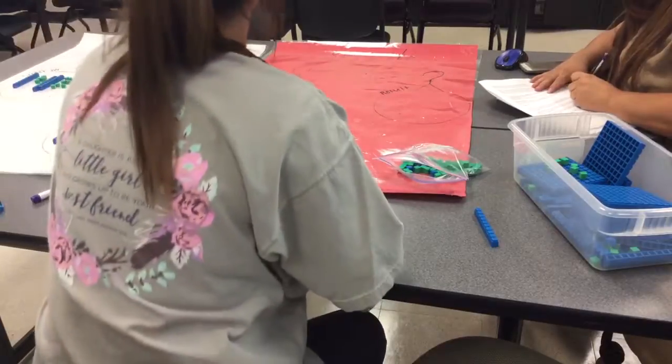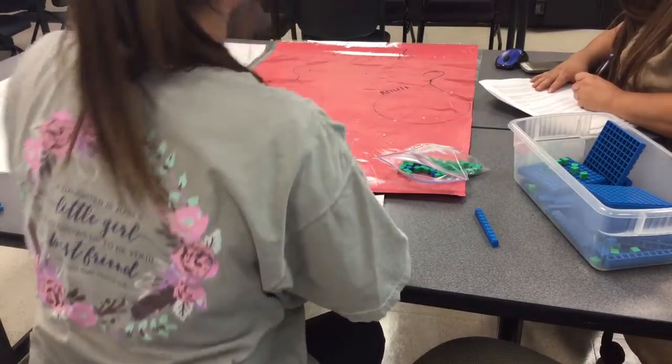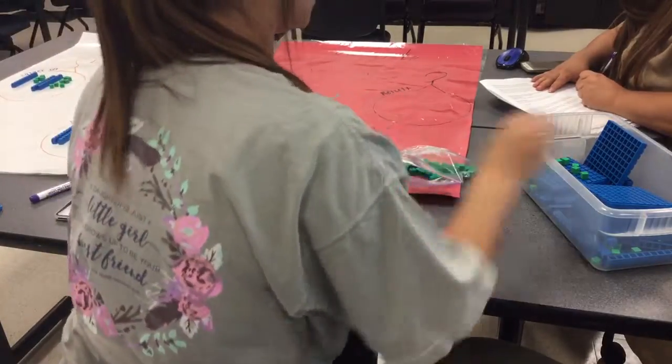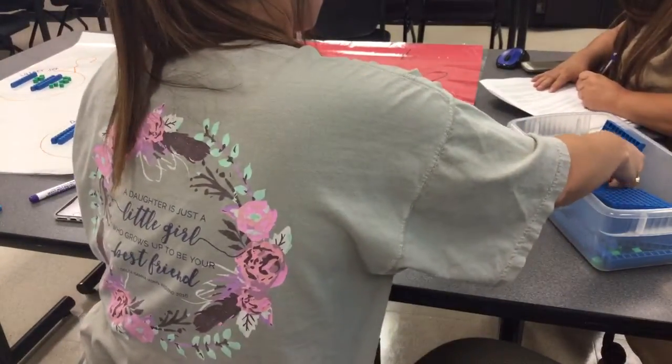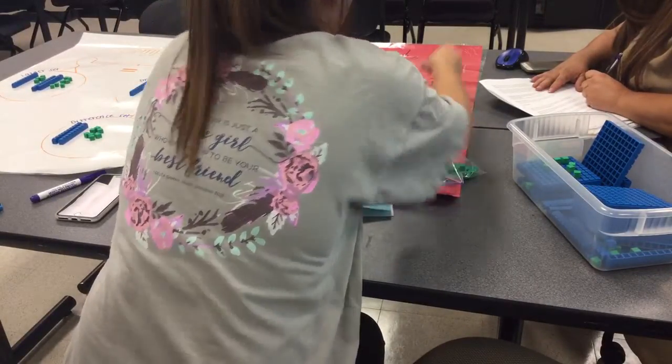So we have 3 longs and 3 units, which is 33. So we know we have to build 33 in our result set.